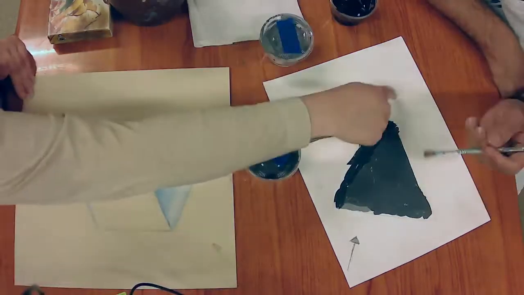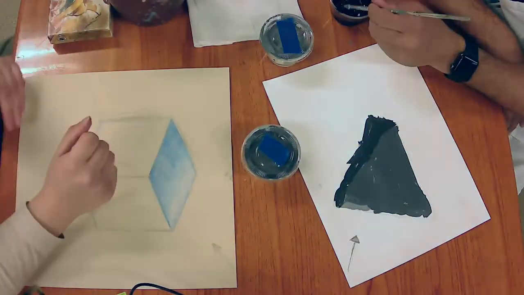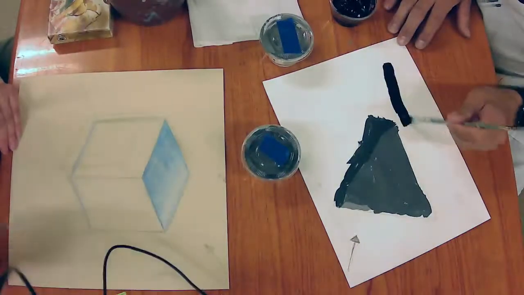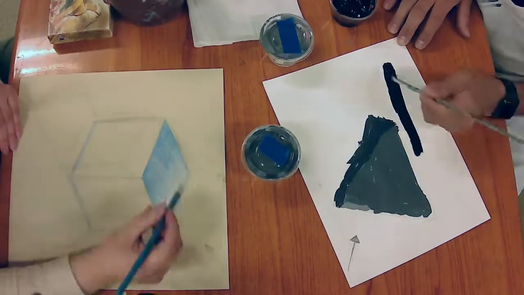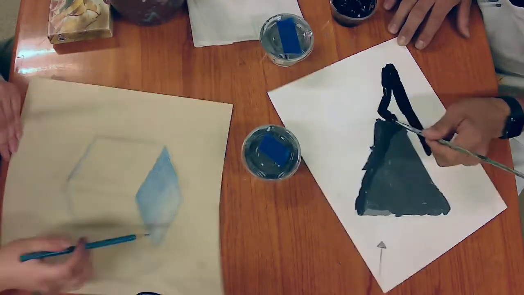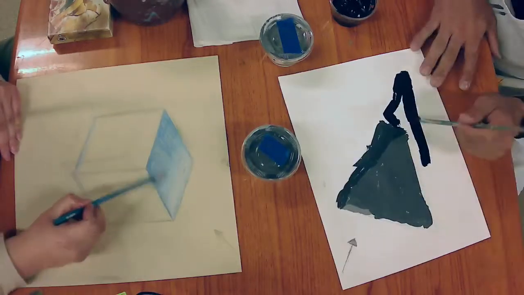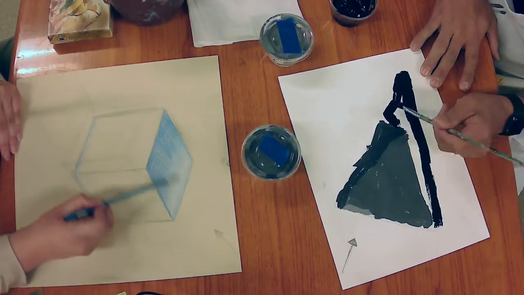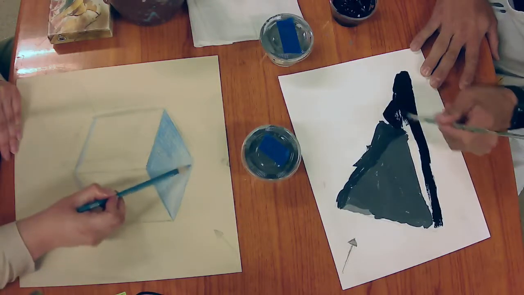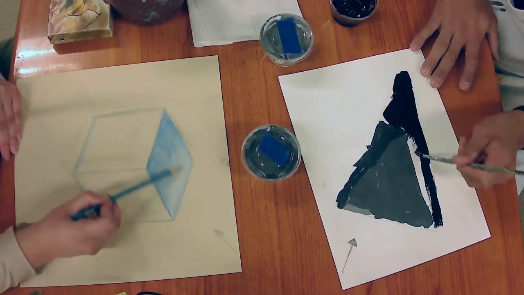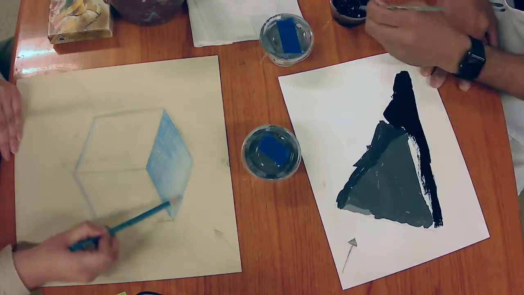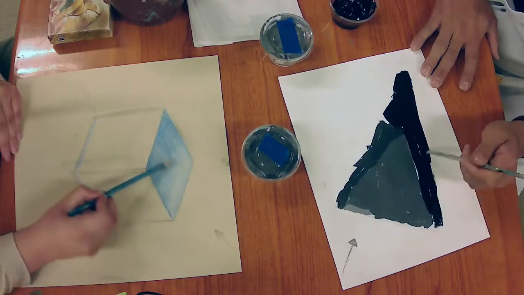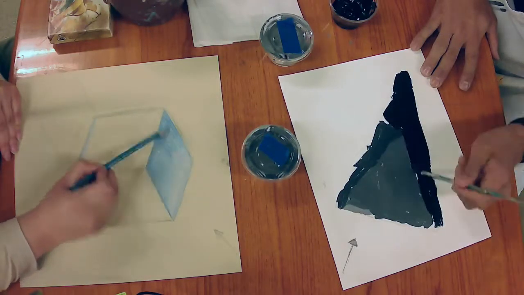The black is the shadow. So you can already start to see this gradient happening. I'm going to go into that highlight color even more, just to make it all seem the same tone. The same hue, I should say.